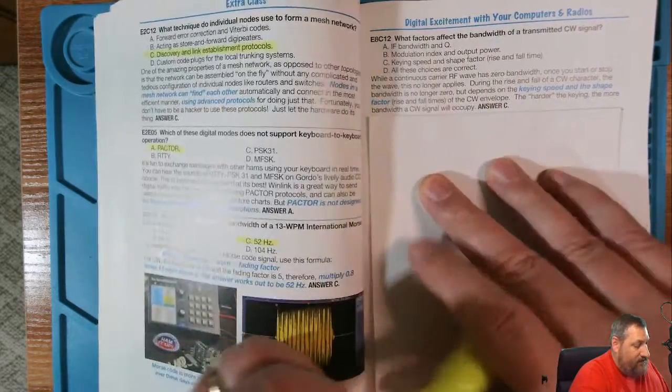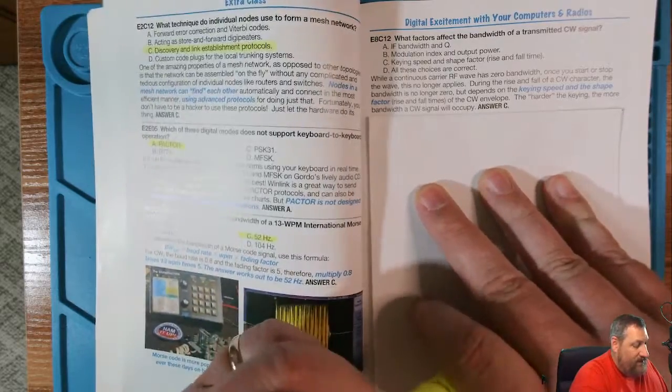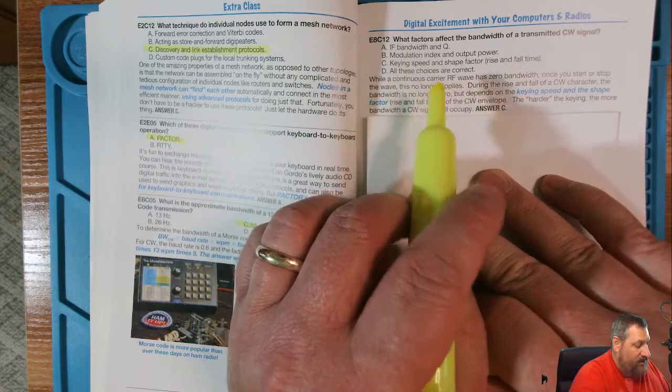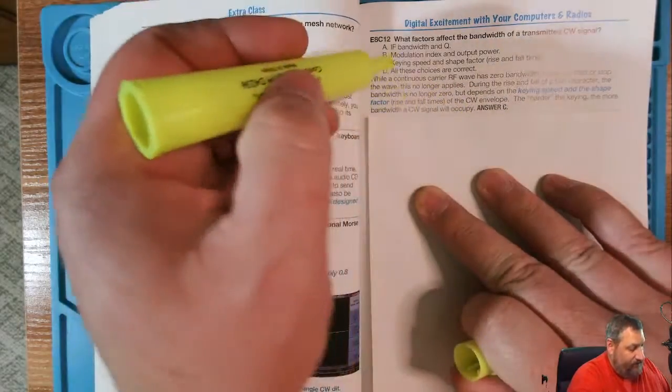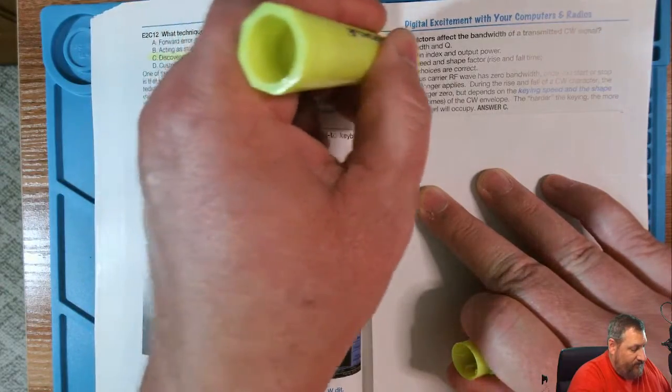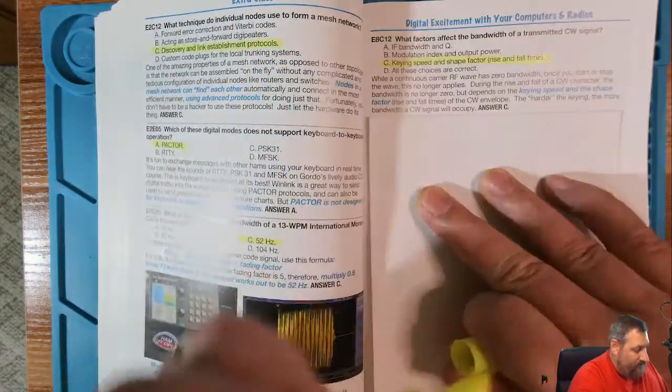So what factors affect the bandwidth of a transmitted CW signal? C, the keying speed and shape factor, which is your rise and fall. That's interesting to know.